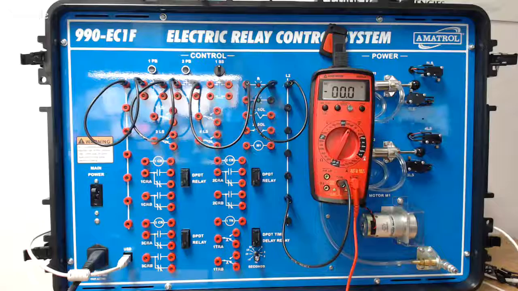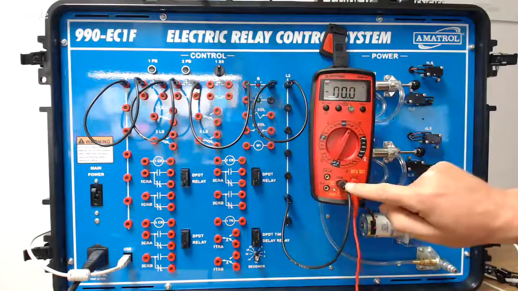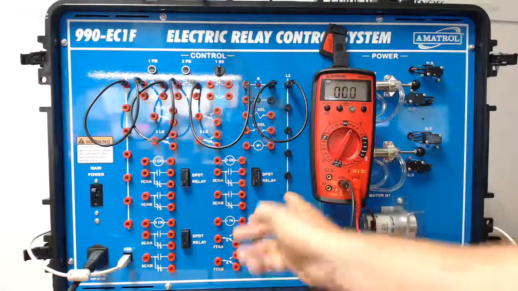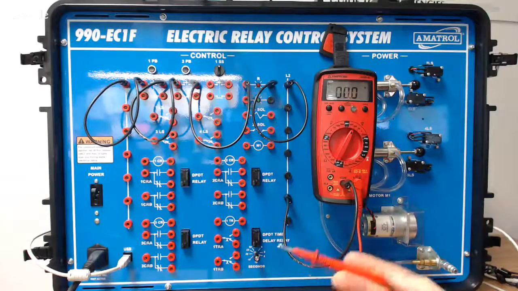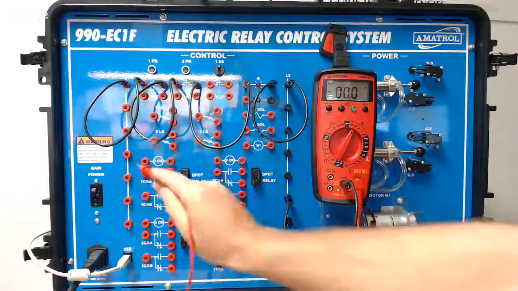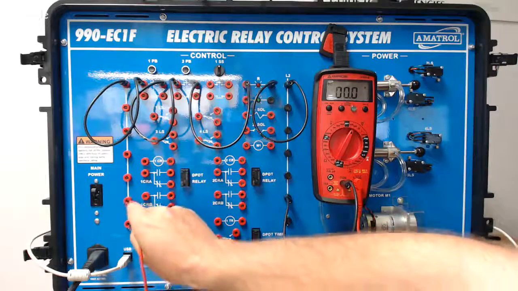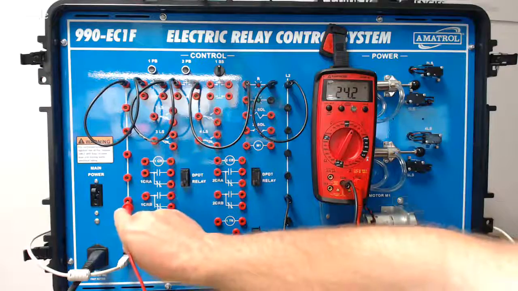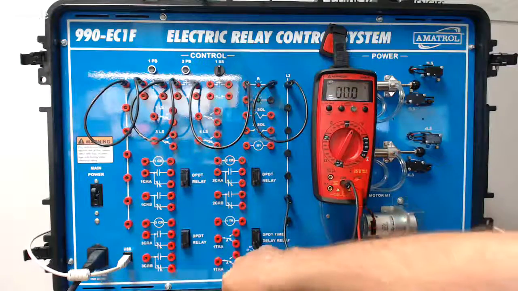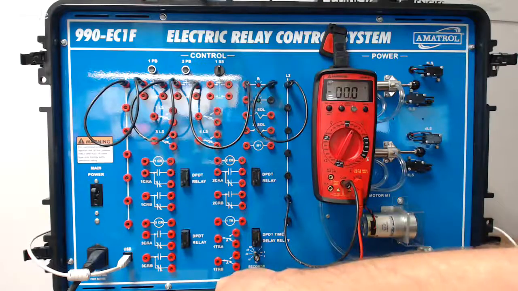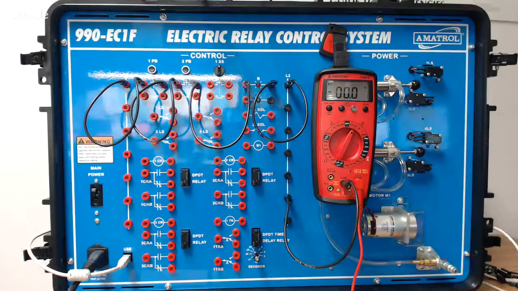So I have my meter set on 200 volts. I've added a connection here to my ground. I double check my meter before I start to make sure it works. So I'm going to come over here on this rail and make sure that yes, everything's hooked up and I'm reading 24 volts. And so now I can start walking through this circuit looking for the fault.